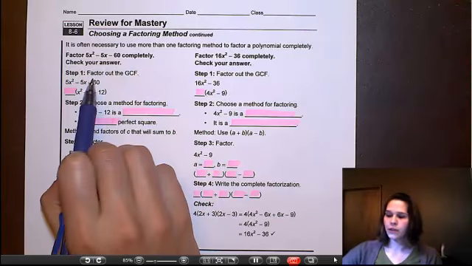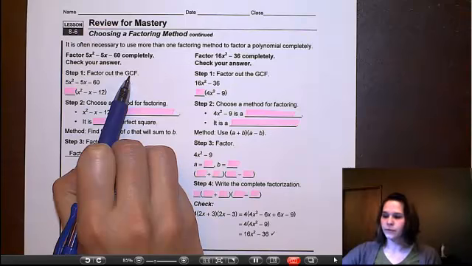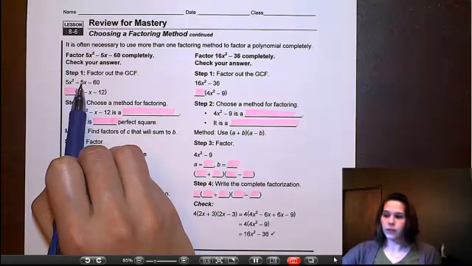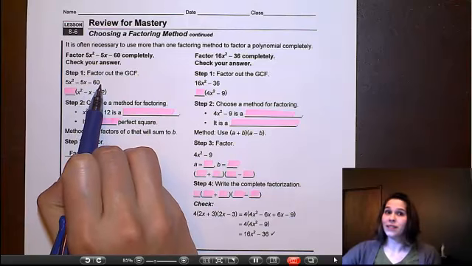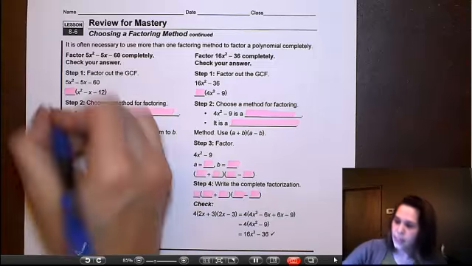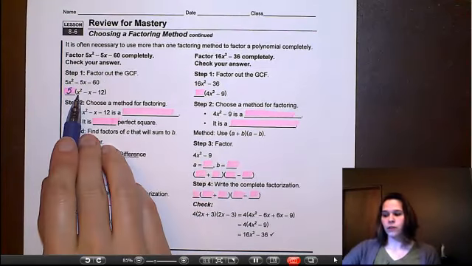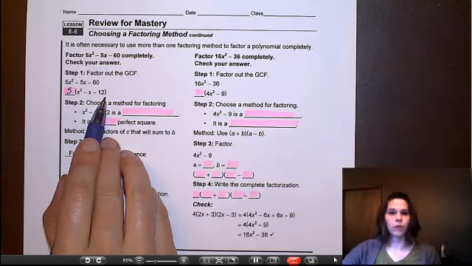Okay, first check if there's a greatest common factor. Well, 5 and 5 definitely have a common factor. Does 5 also go into 60? Yes, it ends in a 0. Don't forget our rules. So let's take out our greatest common factor of 5, which is going to leave me with x squared minus x minus 12.